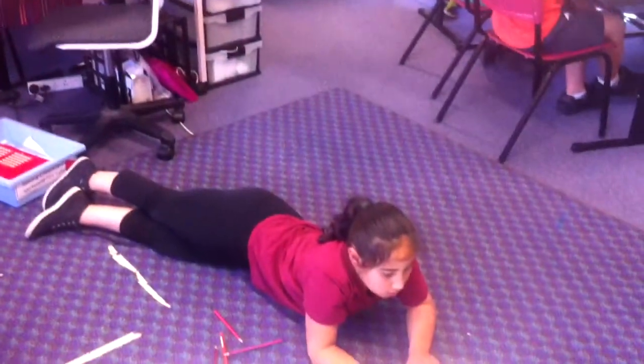We would have a group reflection session at the end, and about now I'm going to show you some of the work that the children came up with.